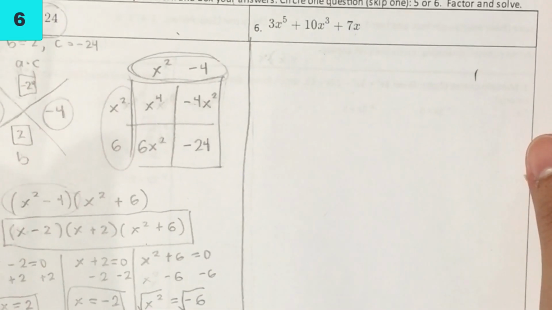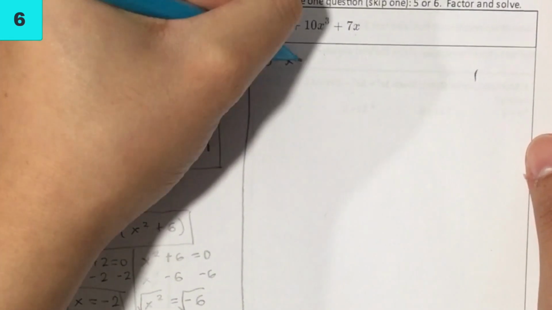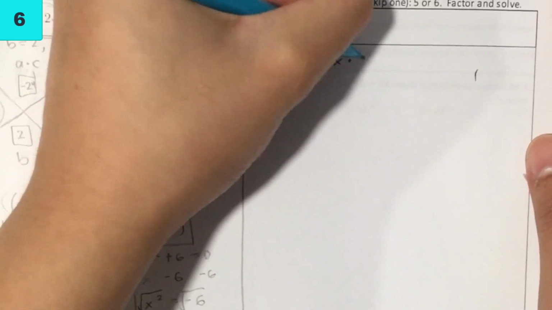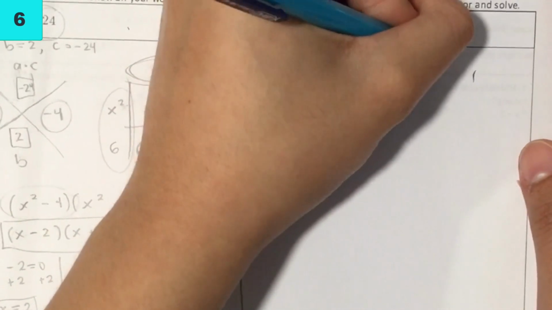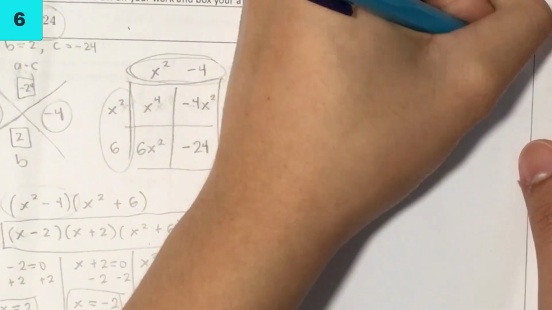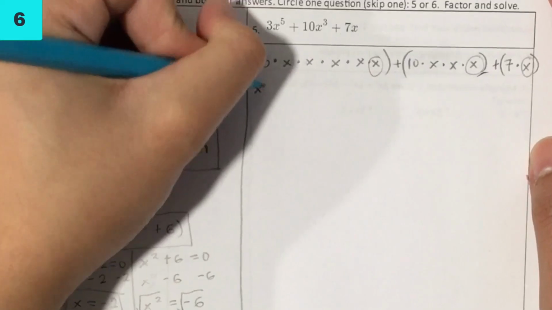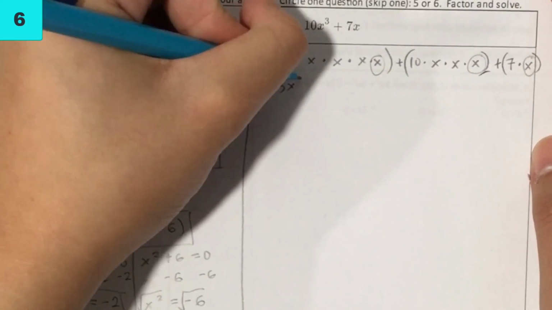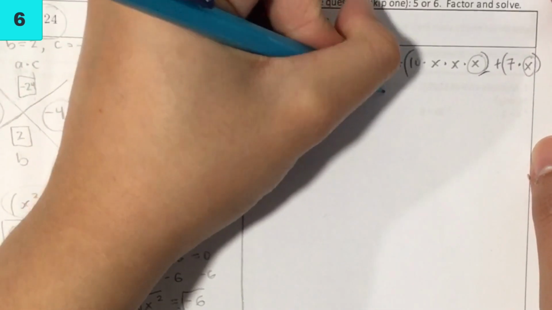For number 6, we can see that there is a GCF, which is x, because 3 times 5 x's plus 10 times 3 x's plus 7 times 1x, and they all have 1x in common, or x to the power of 1, so we take that out, and we're left with 3x to the 4th plus 10x squared plus 7.